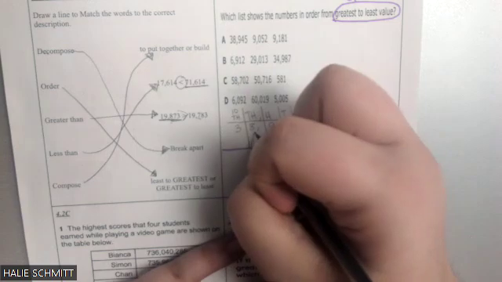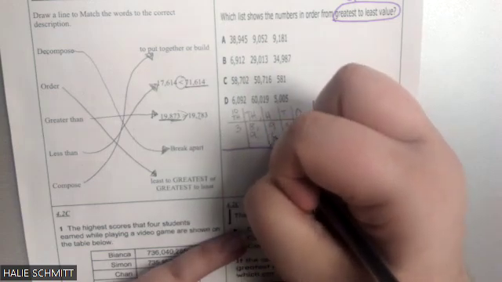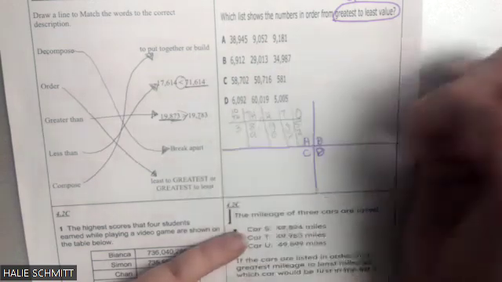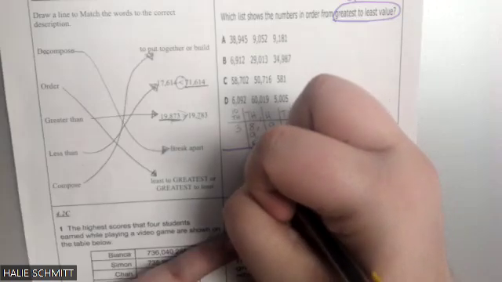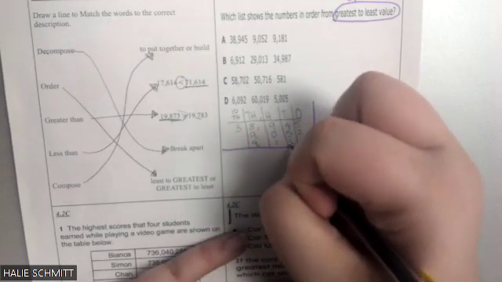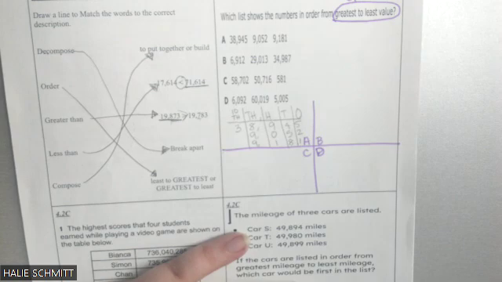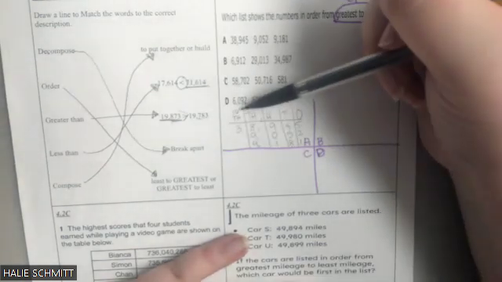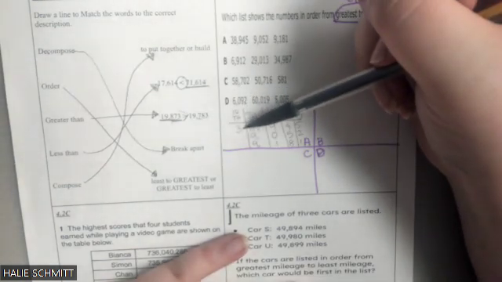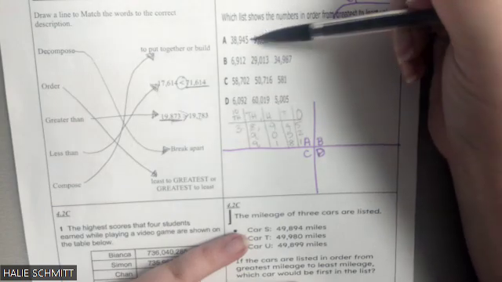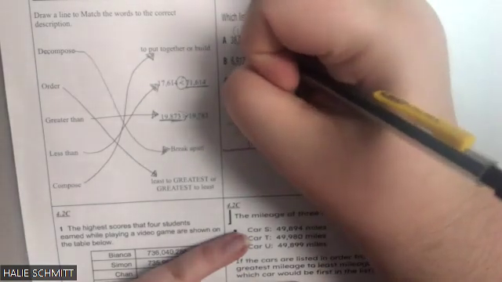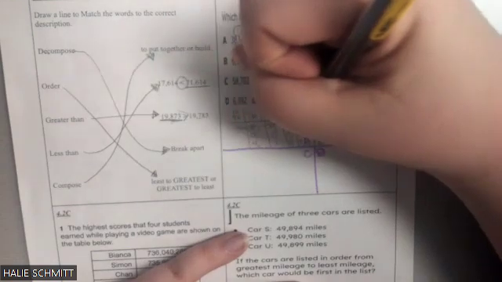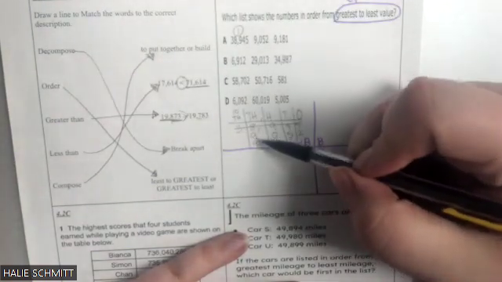So A has 38,945, 9,052, then 9,181. So let's look. We start with our largest place value. That's 38,000. So that should be first. That's correct. All right. Then look at our next place value. 9,000.